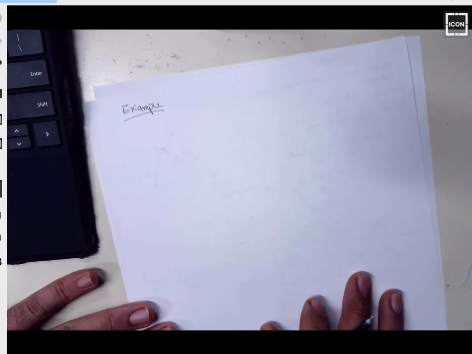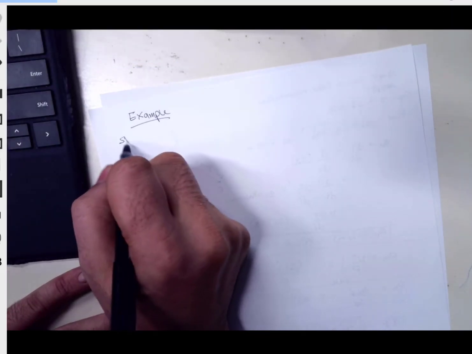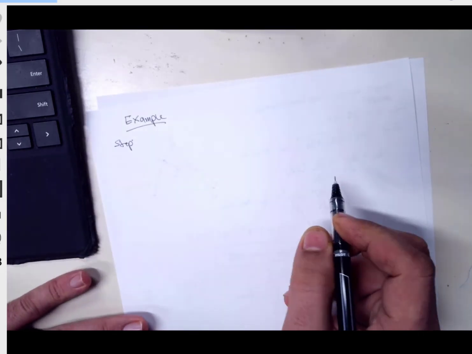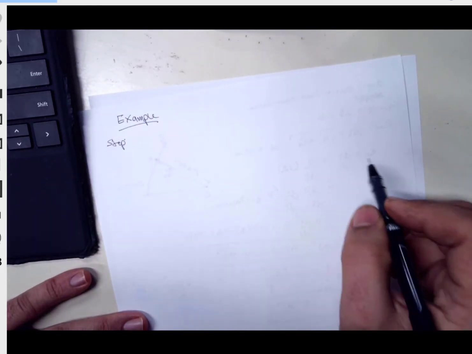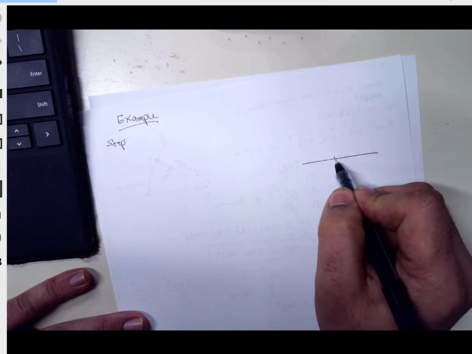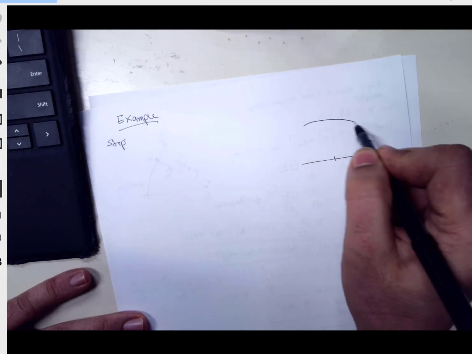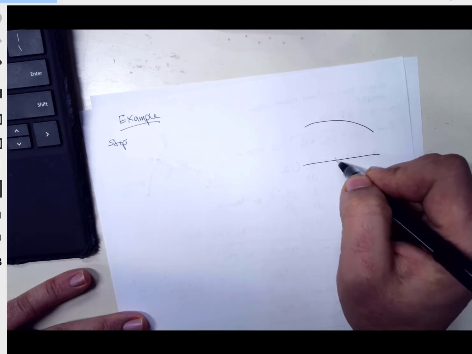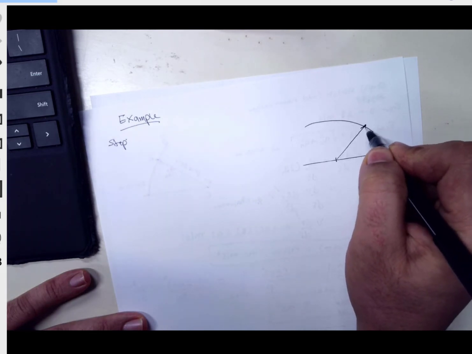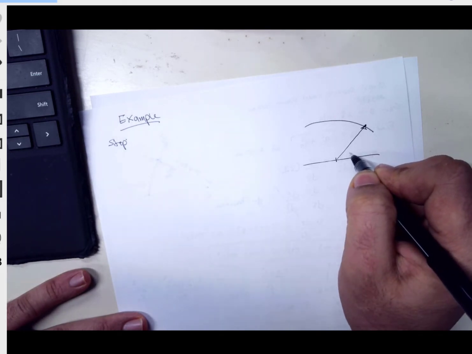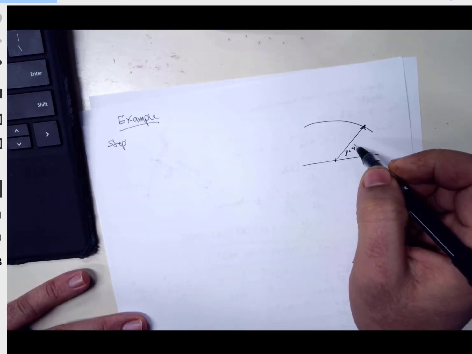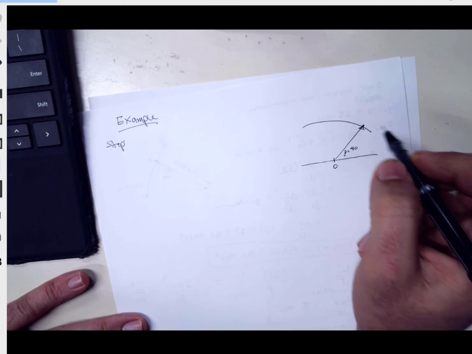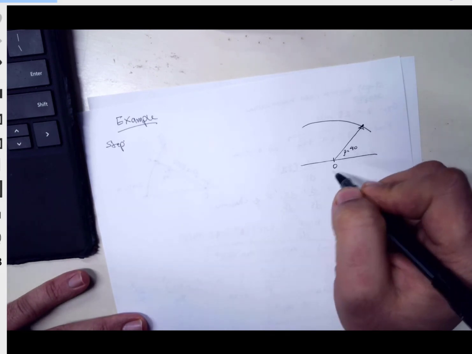Okay, so I'm going to sketch first. Step number 1 is to sketch the problem, label everything known, and indicate what is unknown. So we have a boat, and this boat has a radius of curvature from O equal to 40 meter.